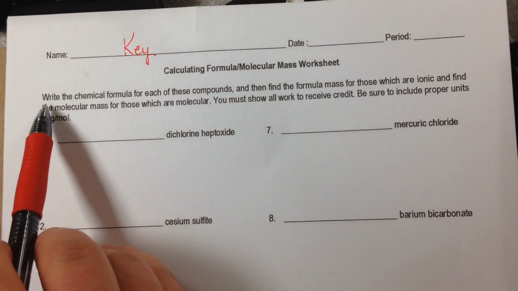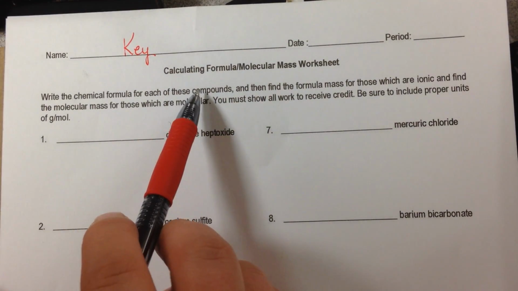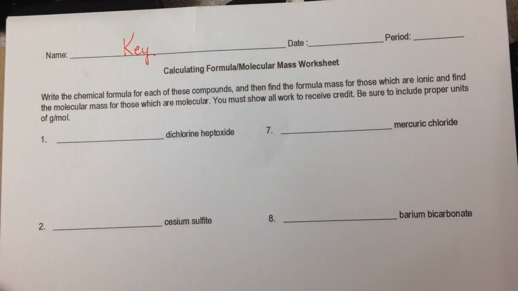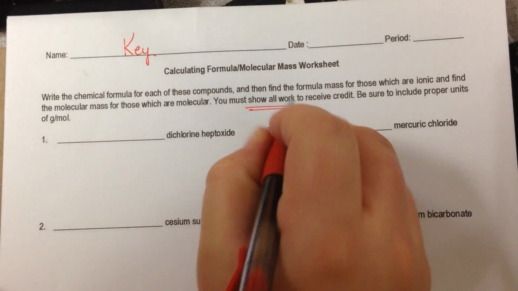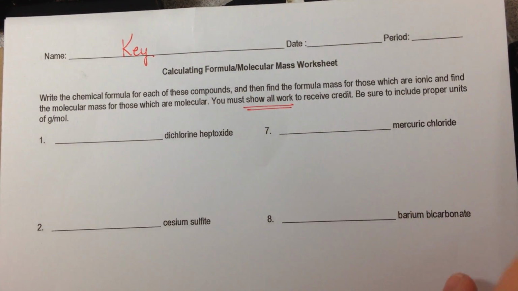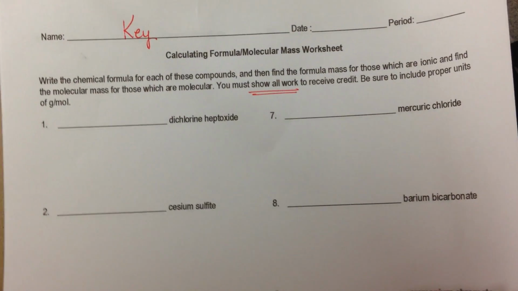Okay, so the directions say write the chemical formula for each of these compounds and then find the formula mass for those which are ionic and find the molecular mass for those which are molecular. You must show all work. Key thing to receive credit. Be sure to include proper units.